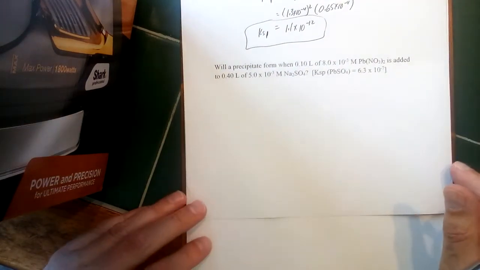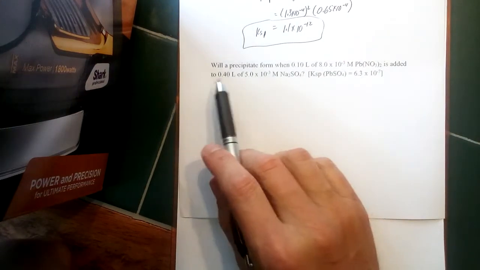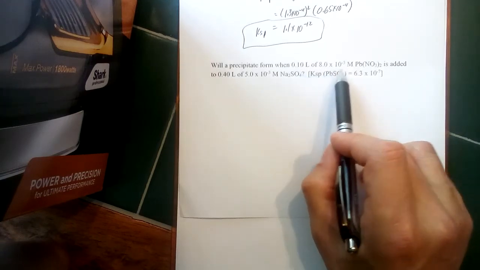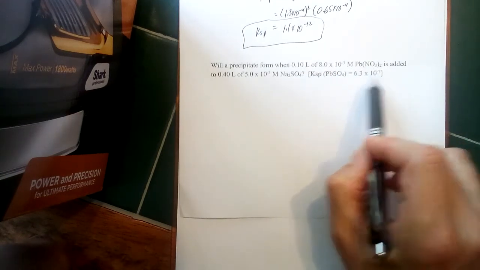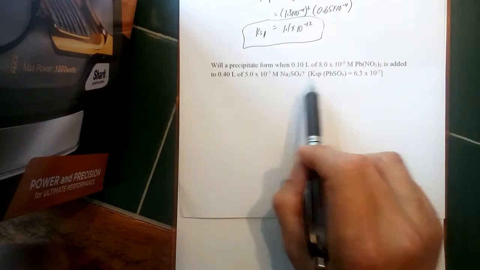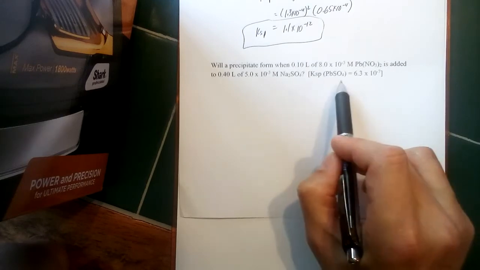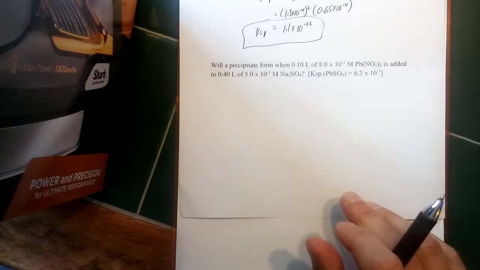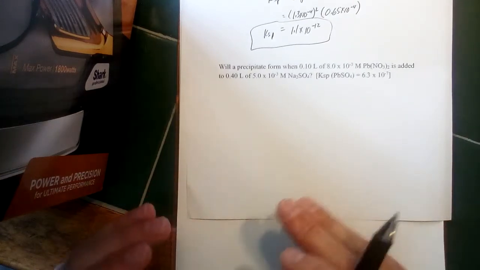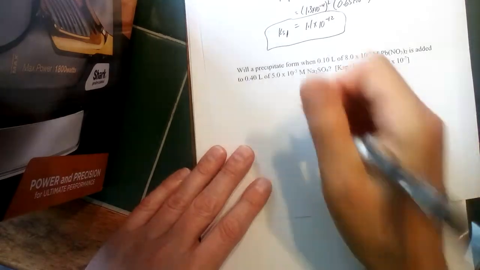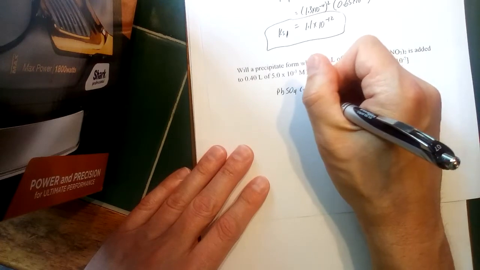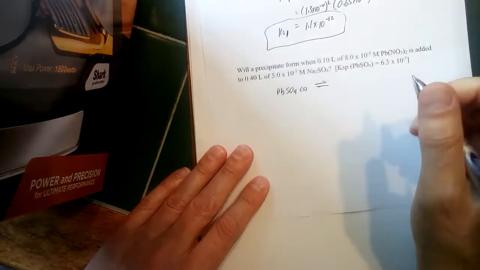Second example here on the page, we're asked, will a precipitate form when 0.1 liter of 8 times 10 to the minus third molar lead nitrate is added to 0.4 liters of 5 times 10 to the minus third molar sodium sulfate? Right? And a little bit of a hint here, we're given the Ksp for lead sulfate. Now, this essentially is a Q problem. We're trying to figure out if the reaction is going to shift in a direction that would give us solid. And from the information provided, this is the reaction we should be interested in.